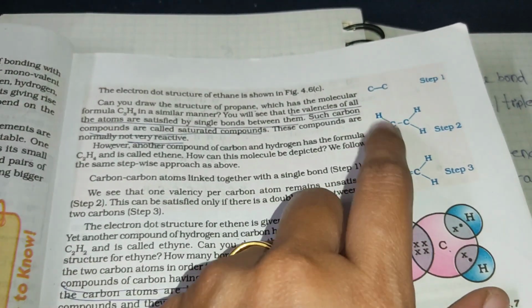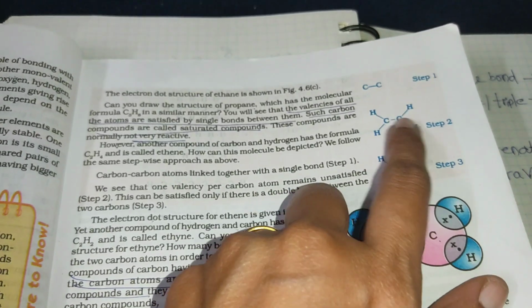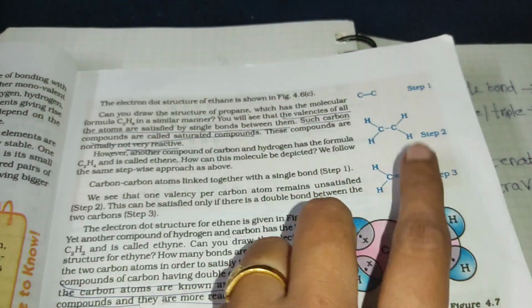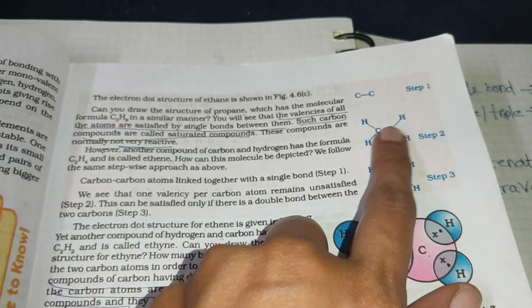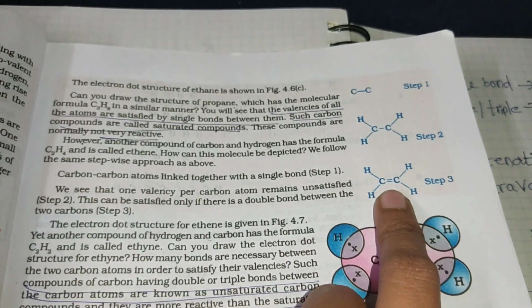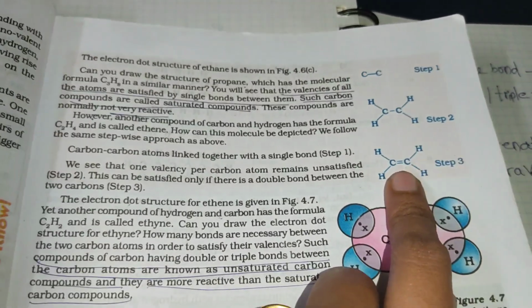See here, 1, 2, 3. Only 3 bonds are there. Here also 1, 3. But it wants 4 bonds completely. So only 3 are satisfied. Here also 3 are satisfied. One more it wants. So it is satisfied by giving the double bond like this.